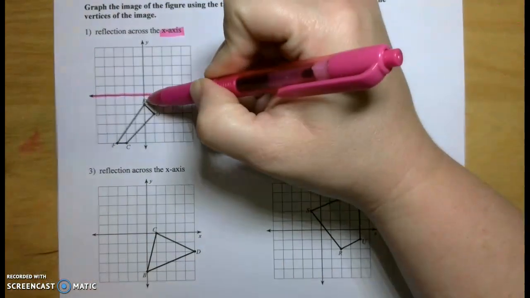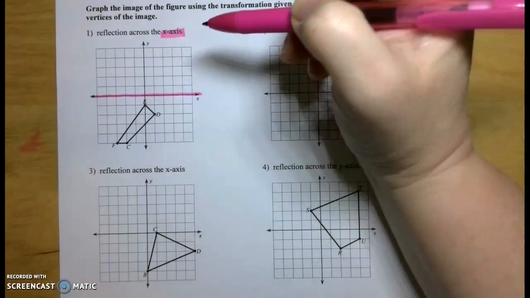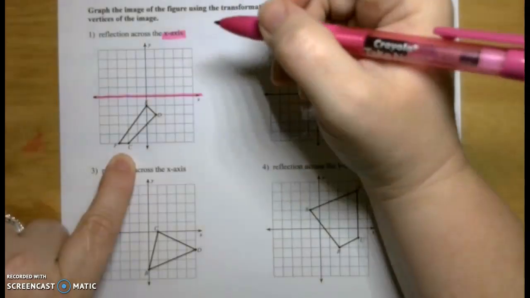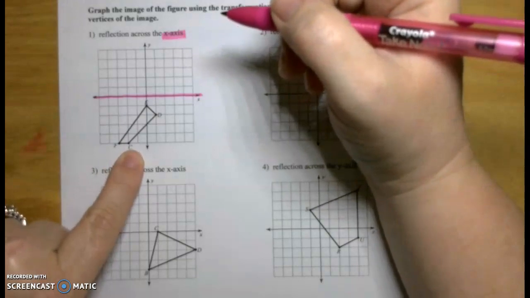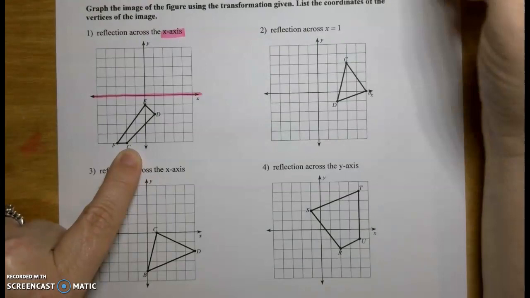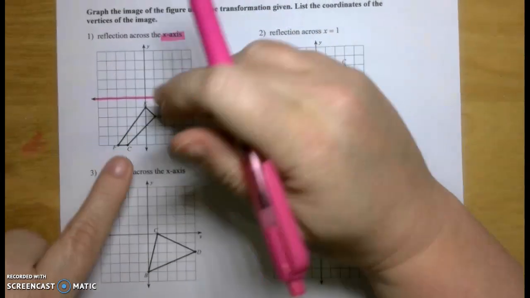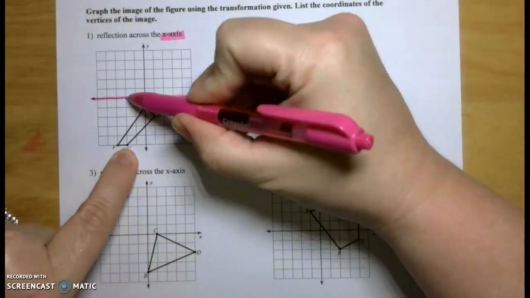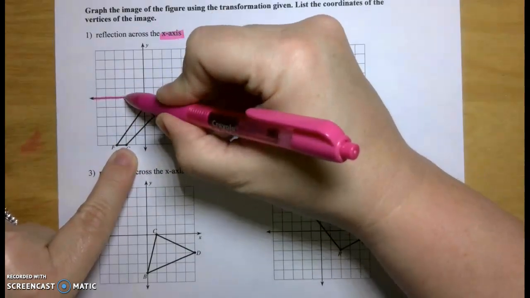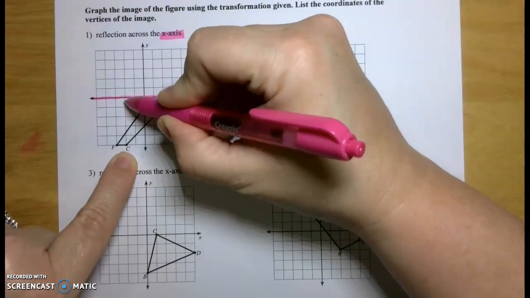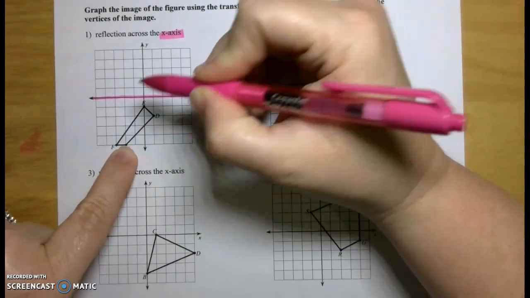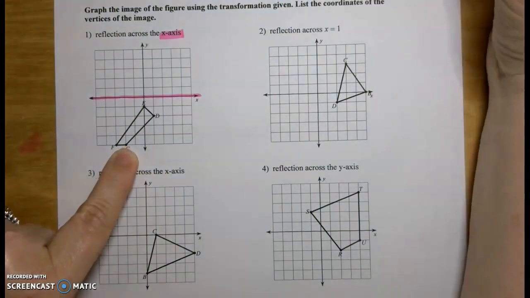I have E, F, C, and D, or if I want to go in order, C, D, E, F. If I start with C, I need to ignore the rest of it. I'm just going to look at C, and I want to know how far C is from that highlighted line. I see that point C is 1, 2, 3, 4, 5 units below that pink line.